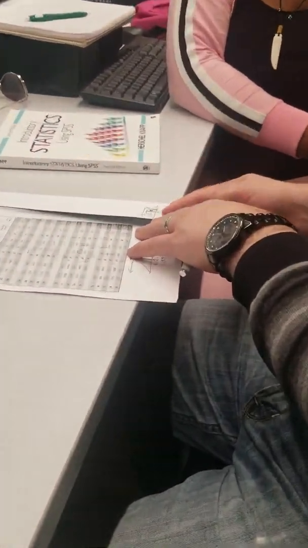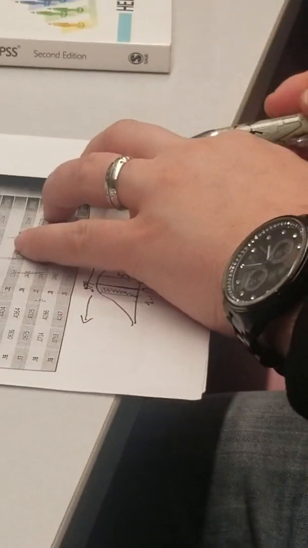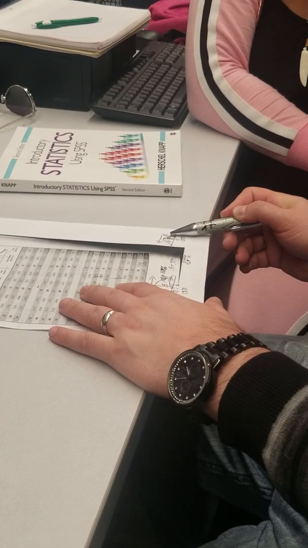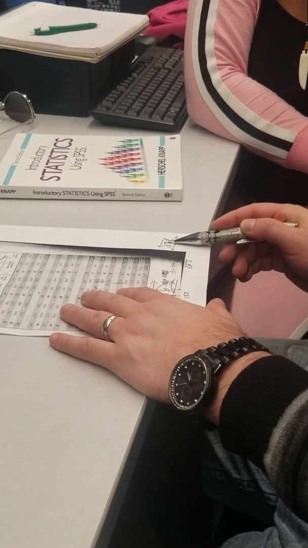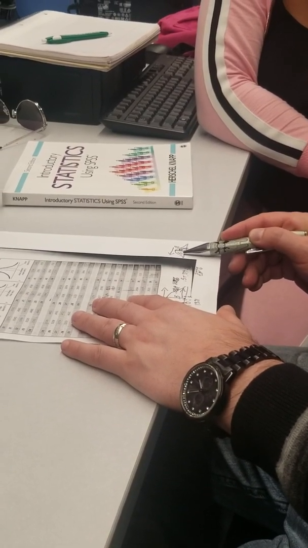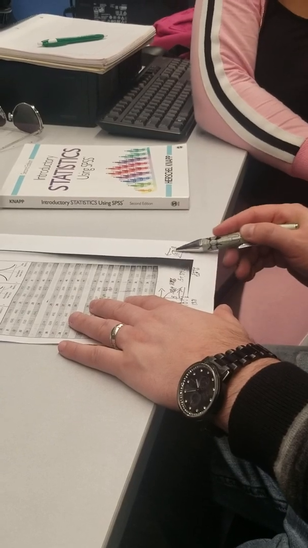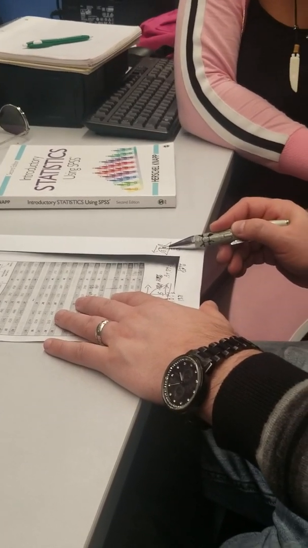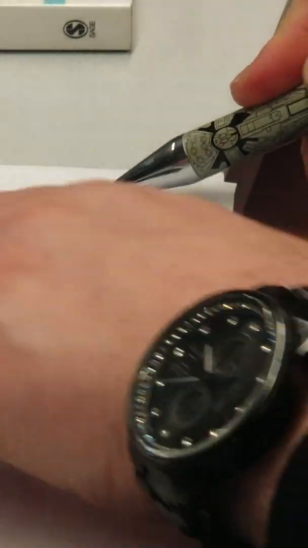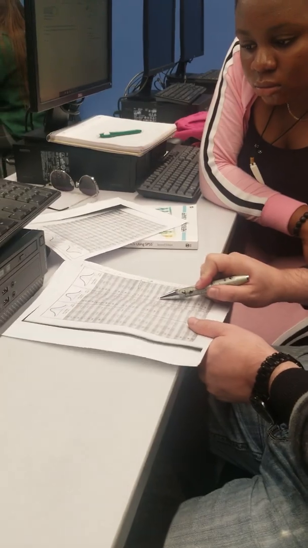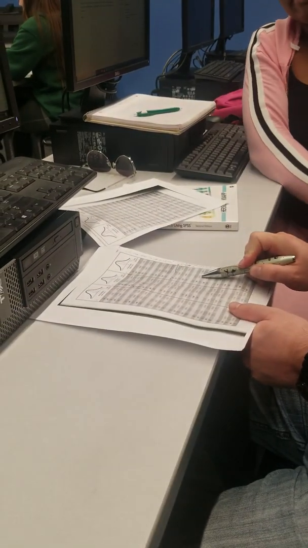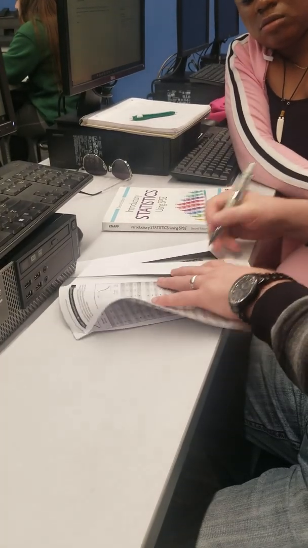Because I said how much of the population has education less than 18 years, we know that this part is already 1/2 or 50% of the population. So we just need to find the area between the mean and the z-score. So we come over here to 1.36 and it's 0.4131.